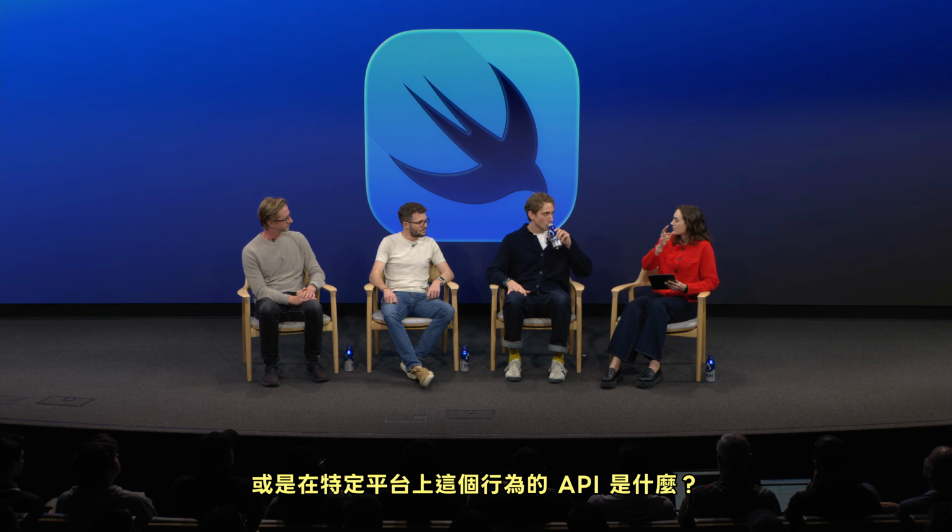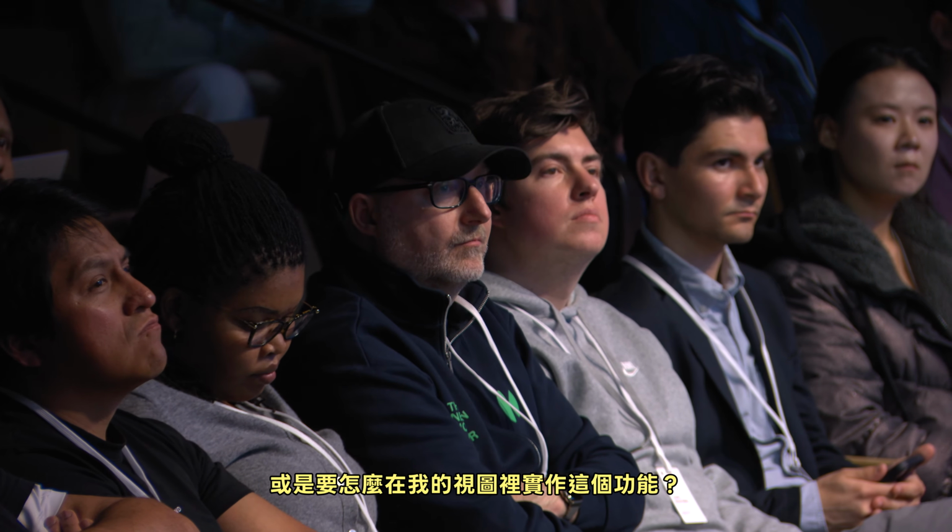Yeah. So I have another question from Slido, and this is more high level. A lot of people were asking, what is the API for this behavior on a specific platform, or how do I do this functionality in my views? And I'm curious, at a higher level, how do you recommend that people find the API for different behaviors with SwiftUI? What tools do you recommend?